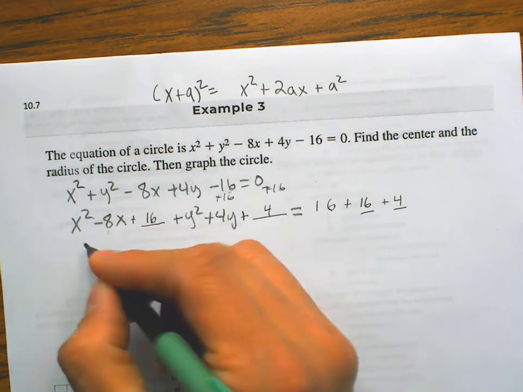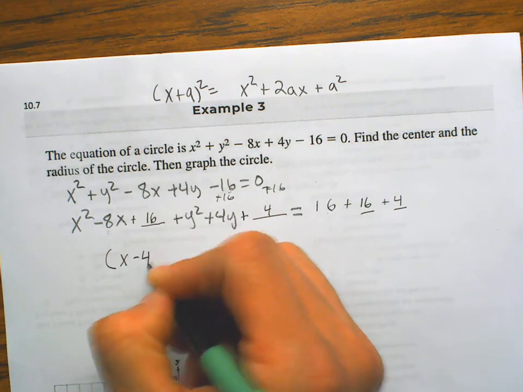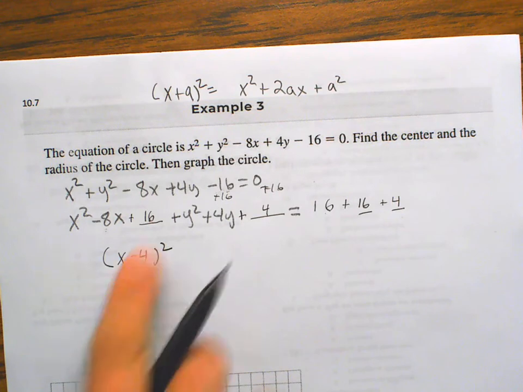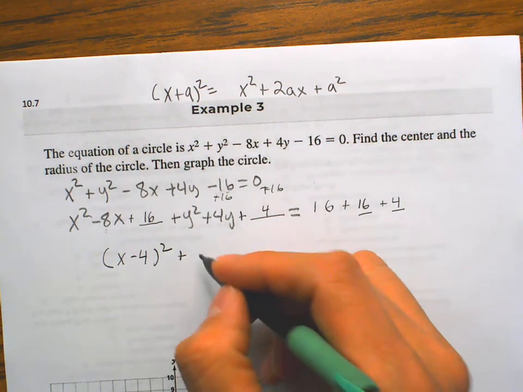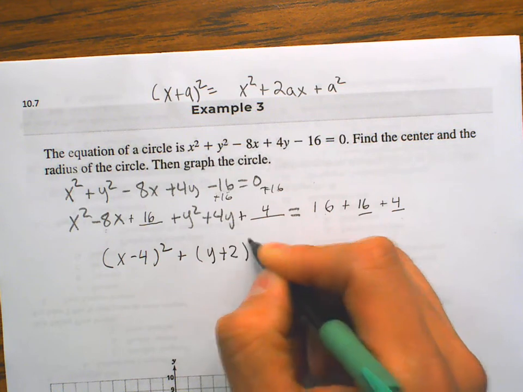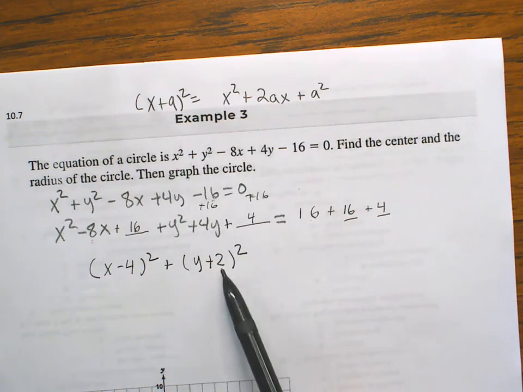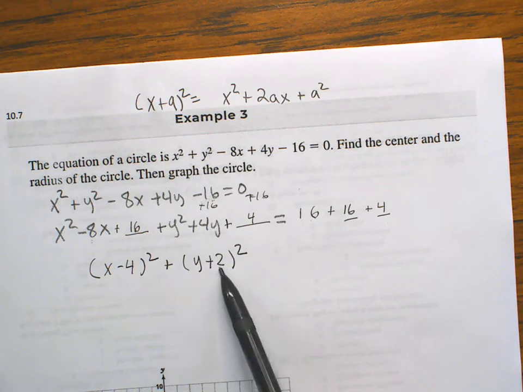Because now this part right here is going to be x minus 4 quantity squared, which is the same thing as x squared minus 8x plus 16. That's called completing the square. Hopefully you remember that from Algebra 1. And the y part is going to be y plus 2 quantity squared. If you were to use this rule up here, that would be y squared plus 2 times y times 2, that's 4y, plus 2 squared.